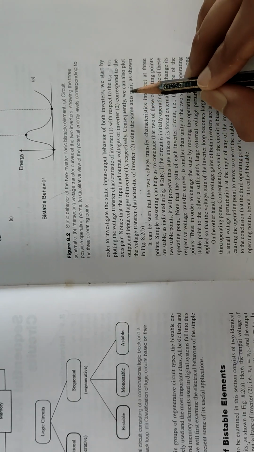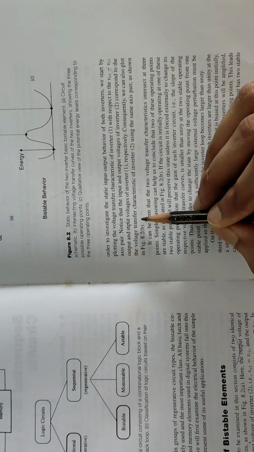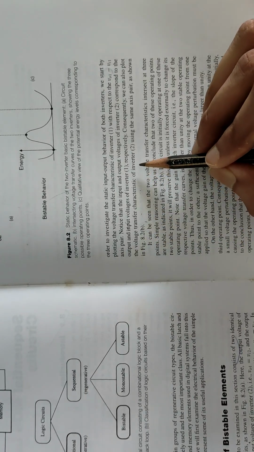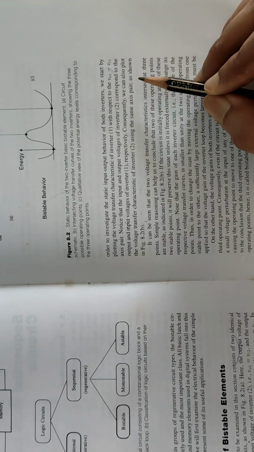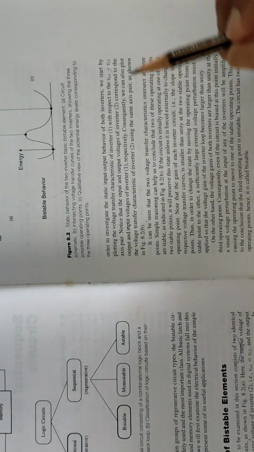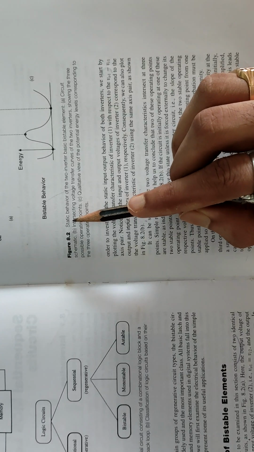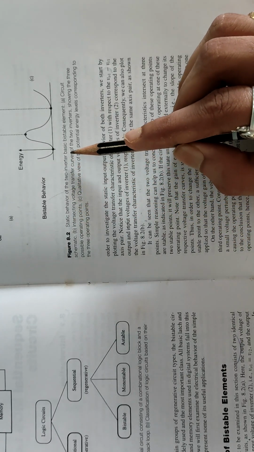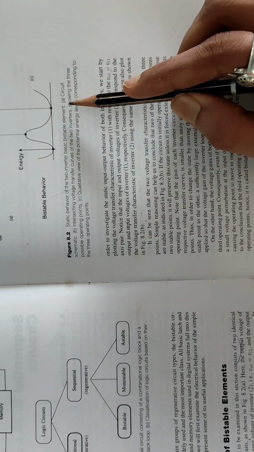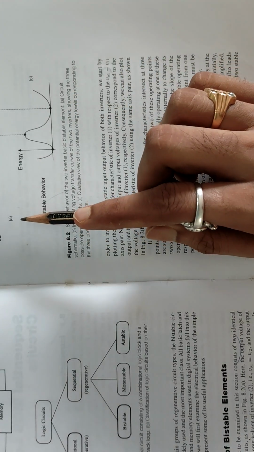Consecutively, we can also plot the voltage transfer characteristic of inverter 2 using the same axis pair as shown in figure. As you can see, this is the figure about static behavior of the two inverter basic bistable element. A, circuit schematic here.